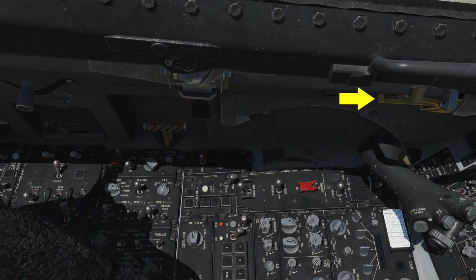If the guard is not down, you'll get the canopy eyebrow light. In case of emergency, you can pull the canopy jettison handle. This would be used if the primary ejection handle is pulled, but the canopy fails to separate from the aircraft, preventing ejection. The defog lever can be moved forward and back to provide defogging of the canopy.